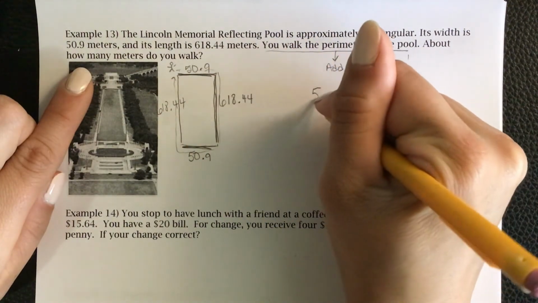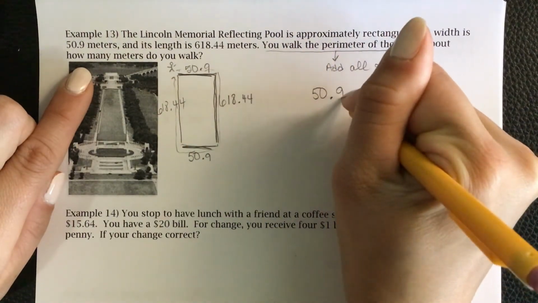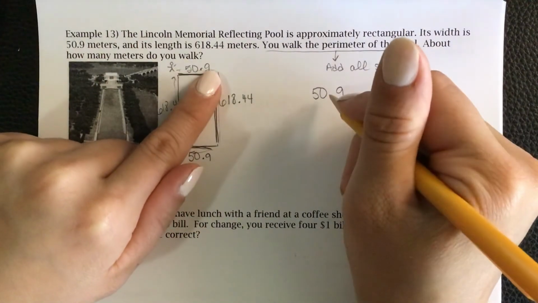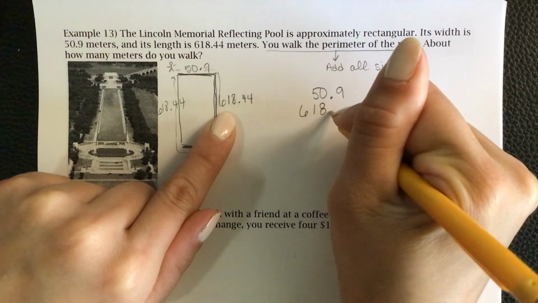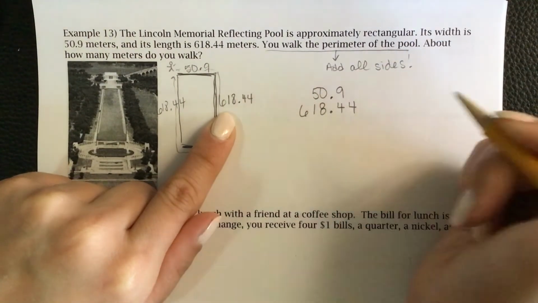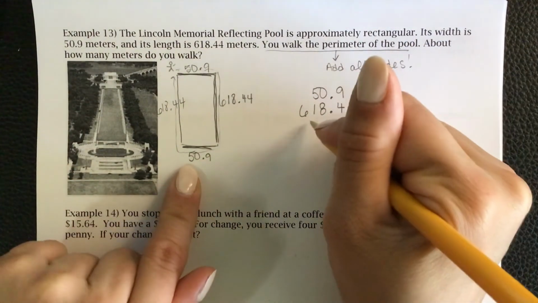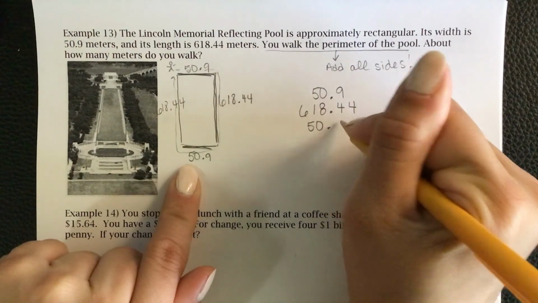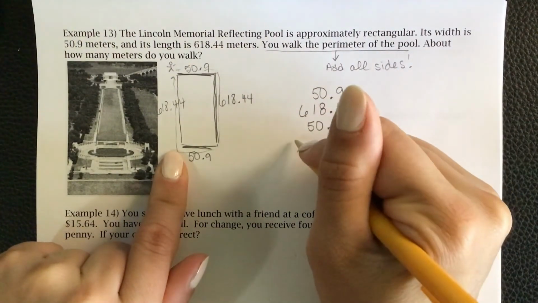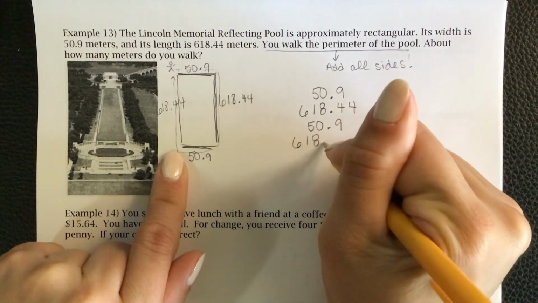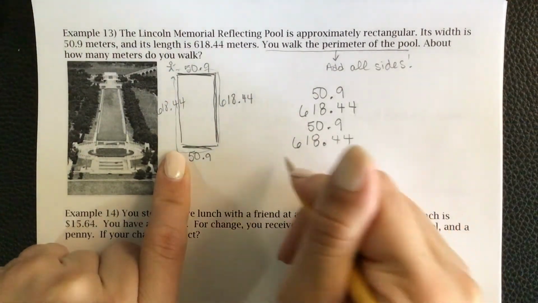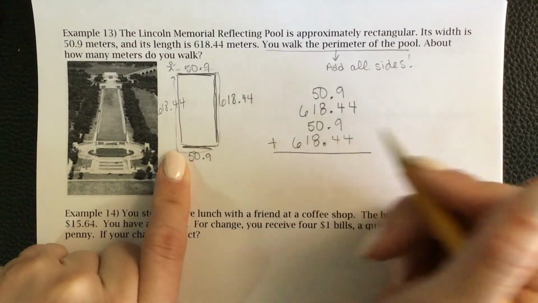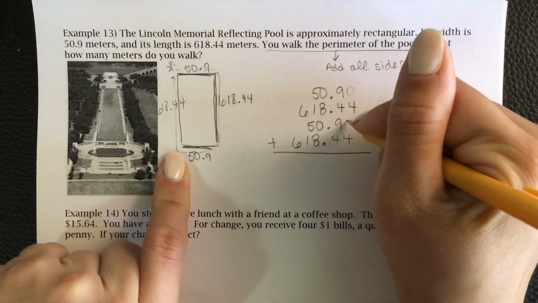We have 50.9 because we've walked the first side. Then we have 618.44. Then we walk 50.9 again. And then we walk again 618.44. Let's add it all up to represent our perimeter, filling in those zeros where we need it.